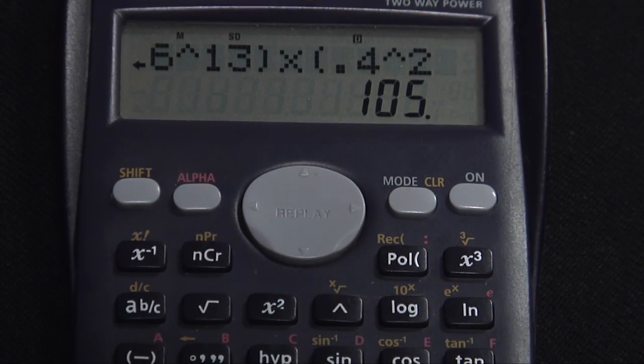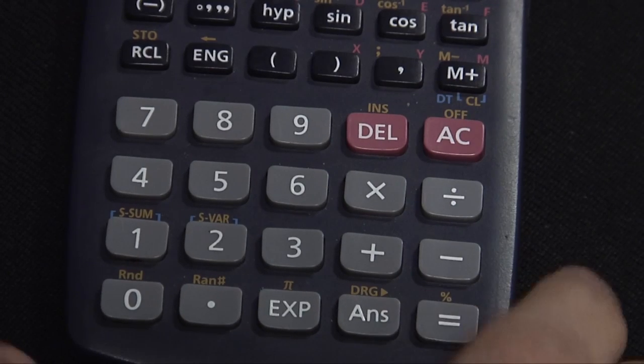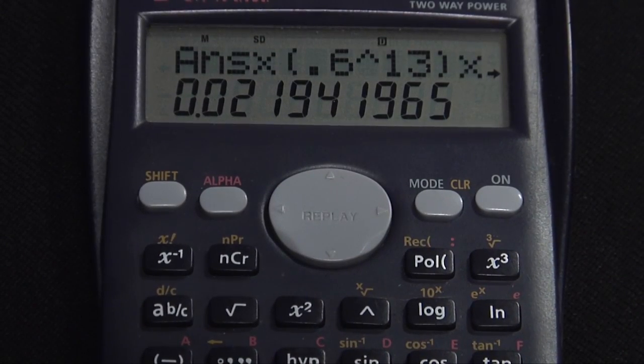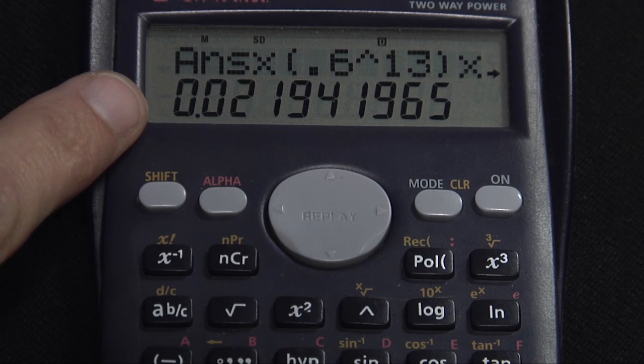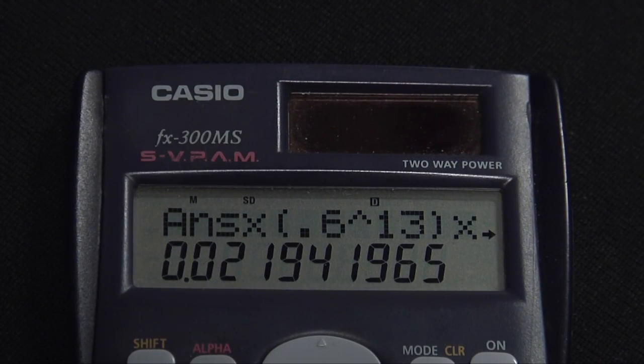It's kind of a habit for me to close the parenthesis and then hit equals. And I have just found that the probability of picking a single item of 0.6 when I want to pick 13 of those items from a set of 15 is 0.02194, etc. And that is the Casio fx300MS for binomial.